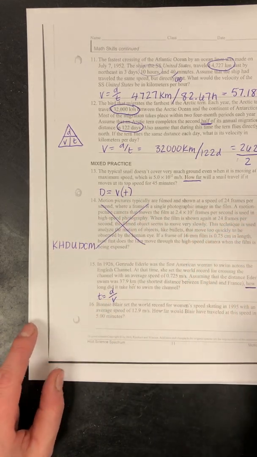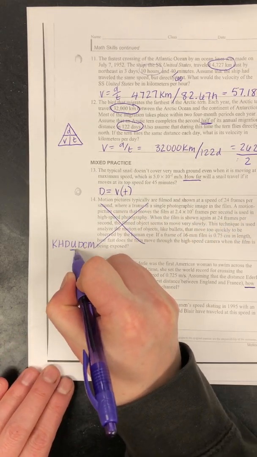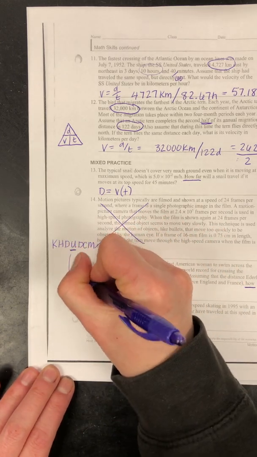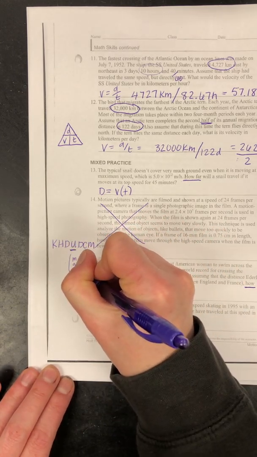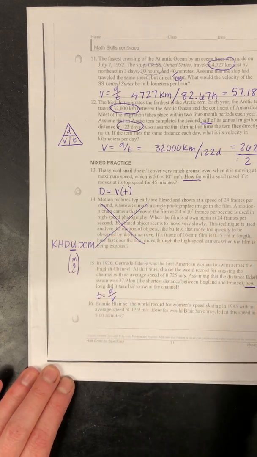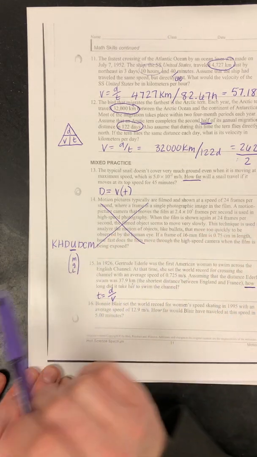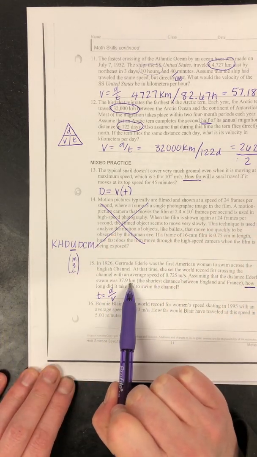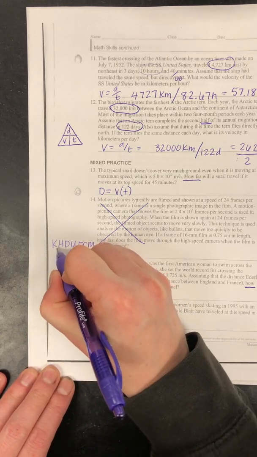KHDUDCM. So this is the metric conversion thing, and that's why I'm moving this over. These are your base units. So this is meters, grams, or liters. Okay, so we're dealing with meters here. So if you're going from kilometers to meters, your decimal would be here right after it.